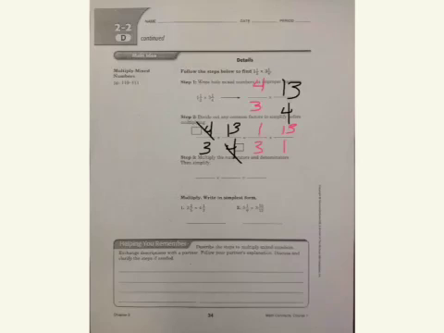Now when we write our new problem down here, we can write it as 1/3 times 13 over 1. When we're multiplying, we multiply numerator times numerator. In this case we have 13 times 1, which gives us 13.